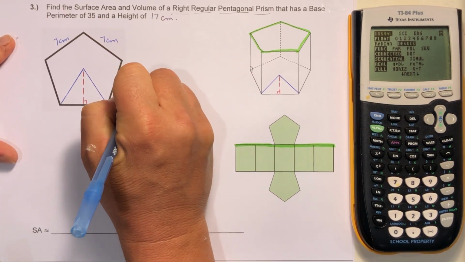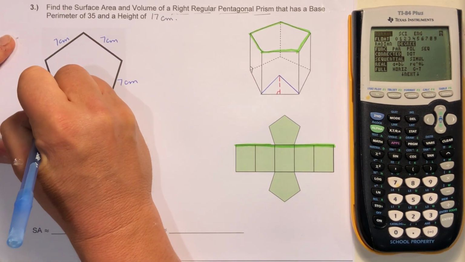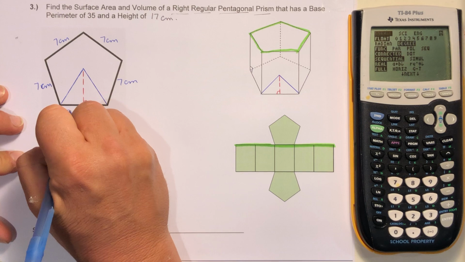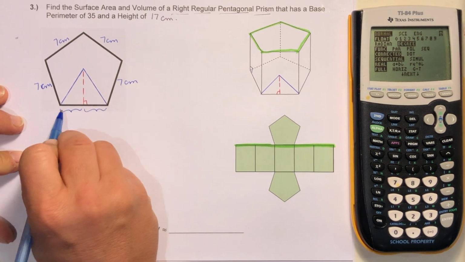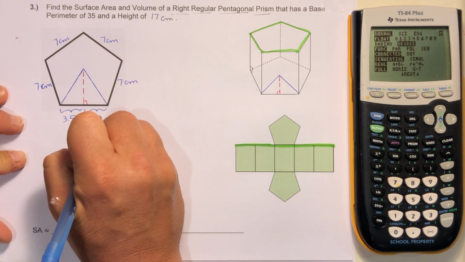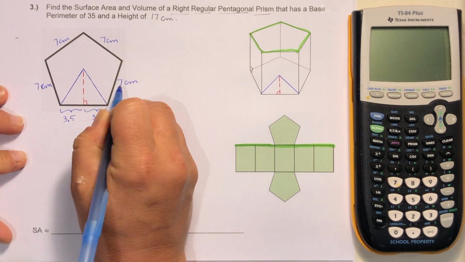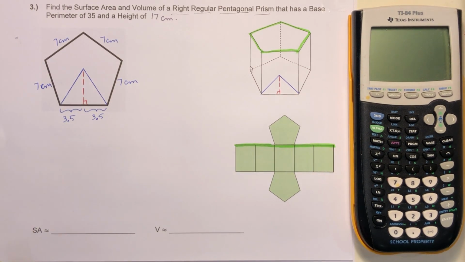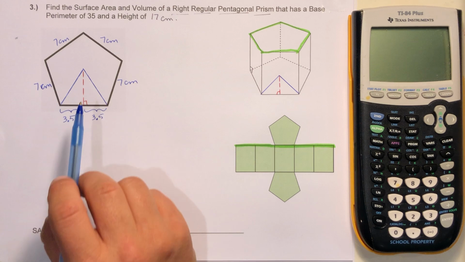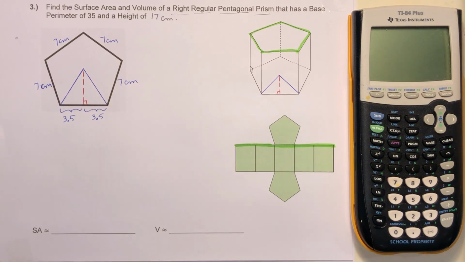Now I'm going to wait to label the last one for obvious reasons. It is 7, but we're going to bisect that. Why don't I write it down right now? So this is 7, just like the other sides, but we are bisecting it into 3.5 each. Half of 7. Now, you got to be very, very careful here. Most students make the mistake and assume that this is an equilateral triangle. It is not. The only time that happens is in a hexagon.